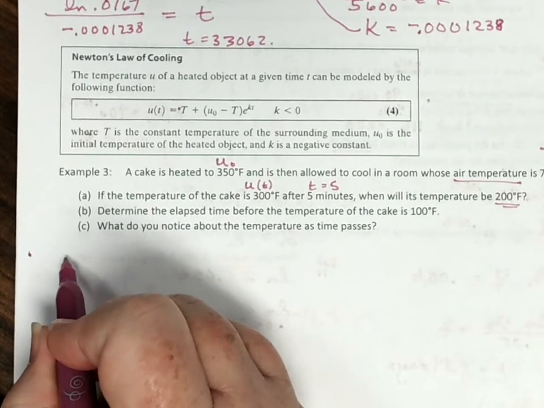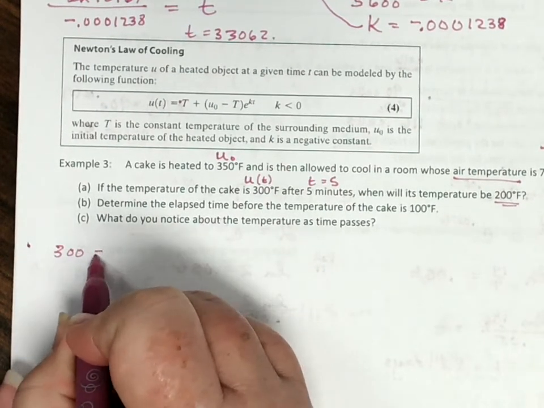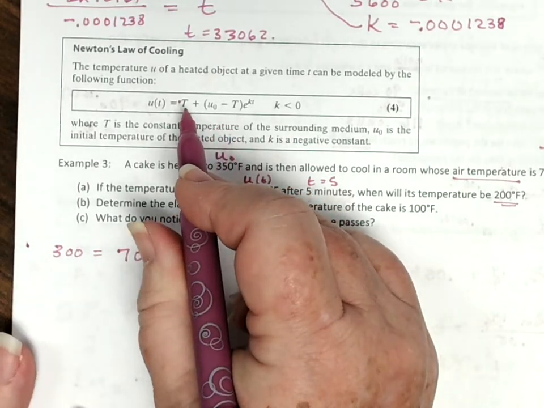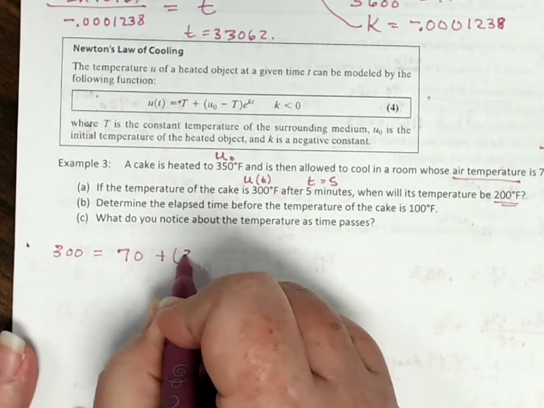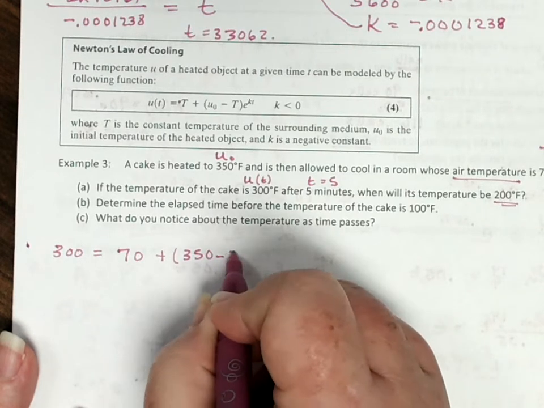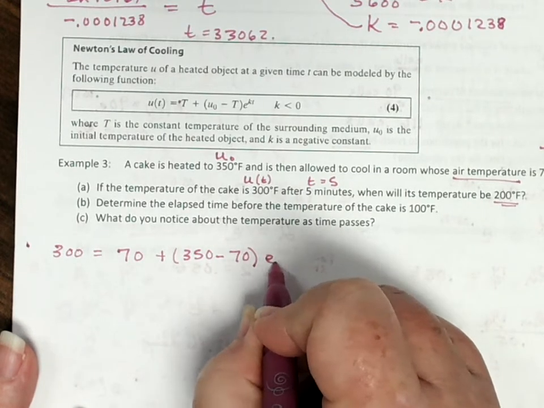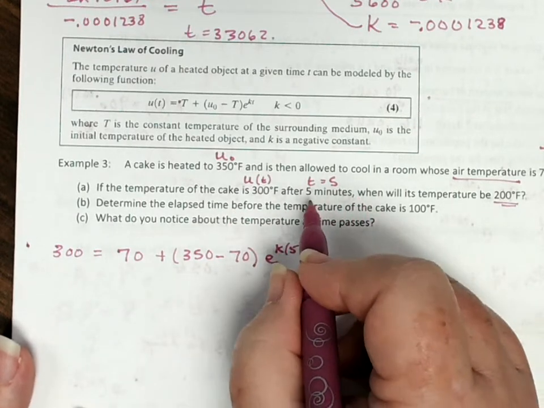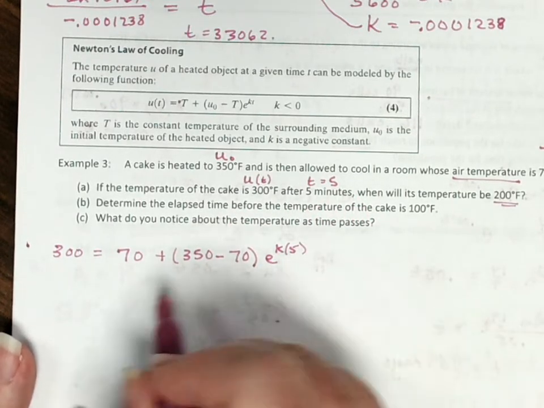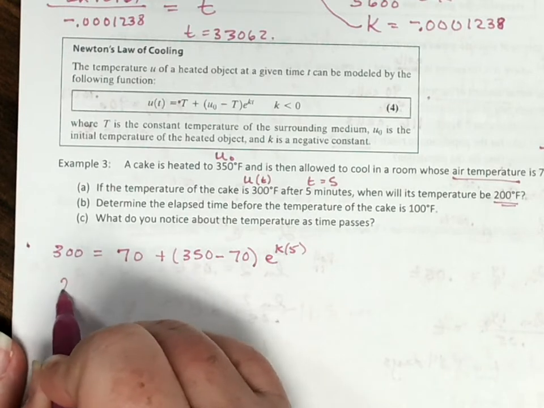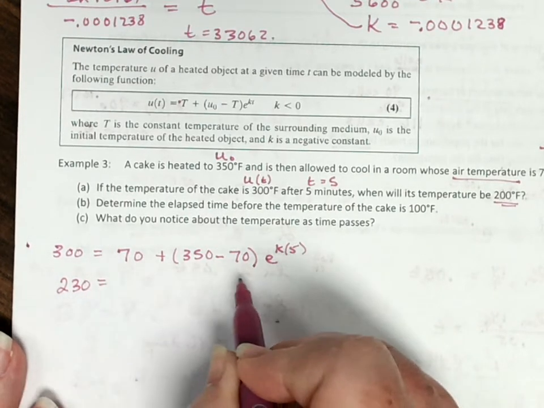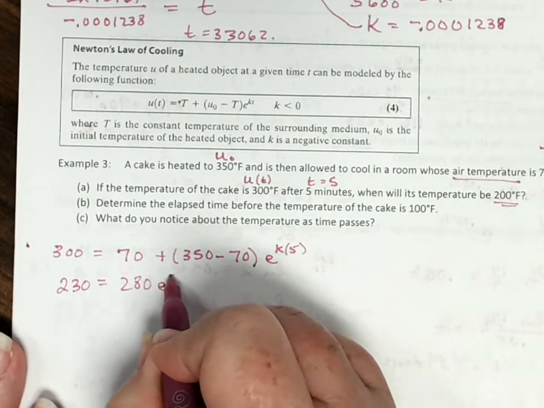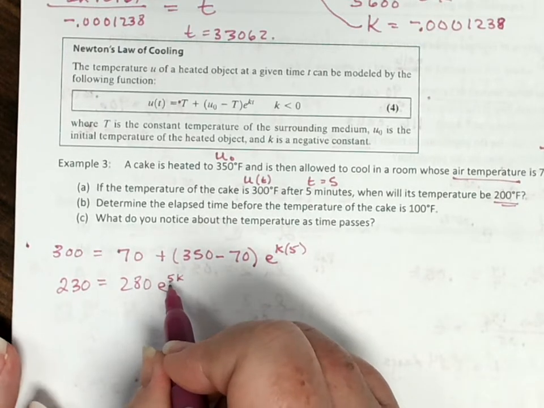So U sub T is 300 equals 70 degree ambient temperature, there's my capital T, plus my initial temperature minus the ambient temperature times E to the K times 5, because we knew it was 5 minutes. Solving this problem, I'm going to subtract 70, so 230 equals 280 times E to the 5K. I hope you're okay with me switching those around.